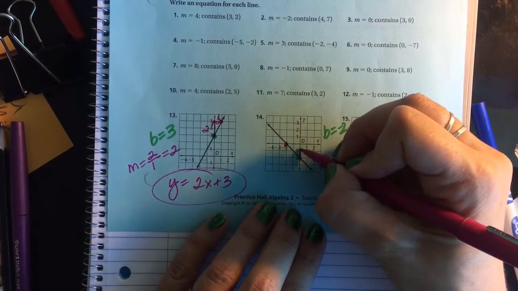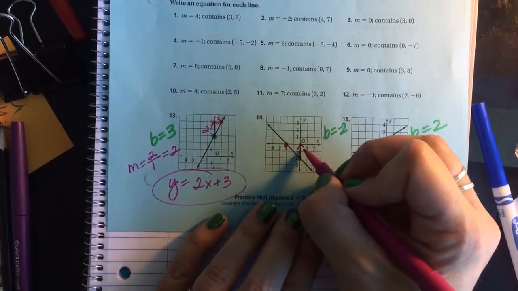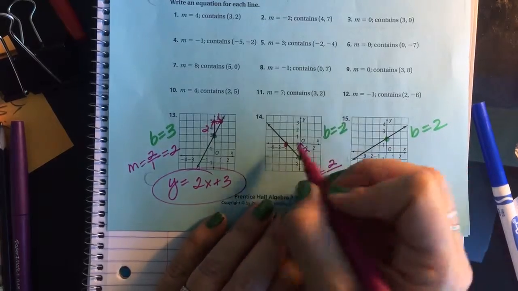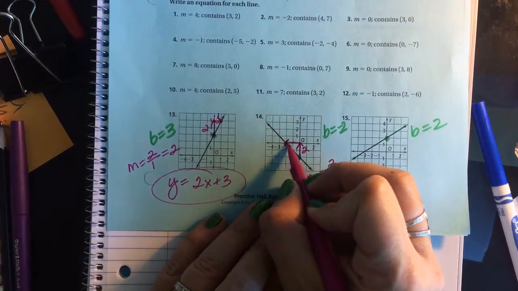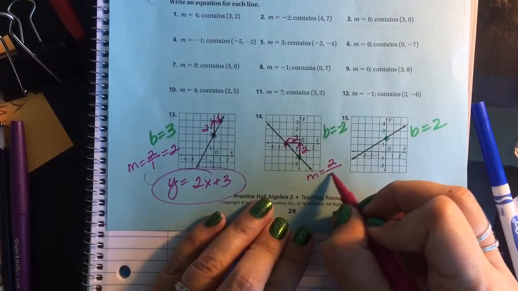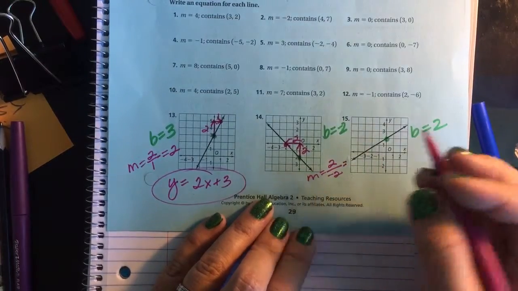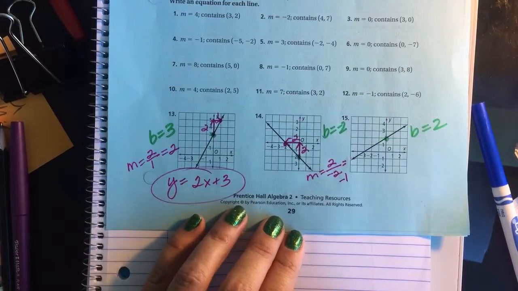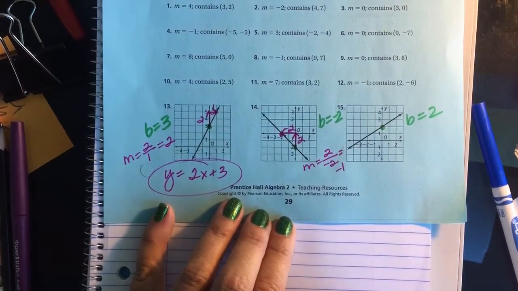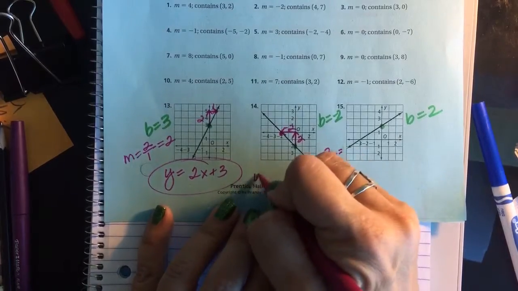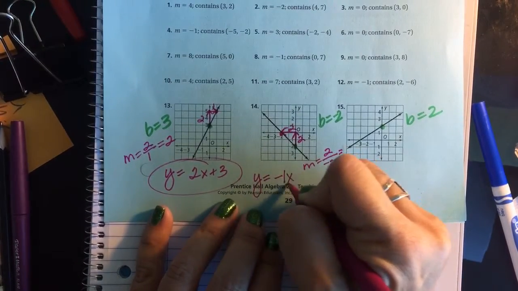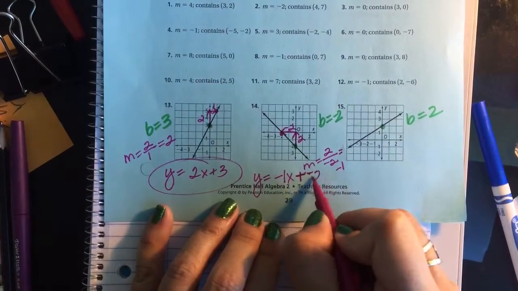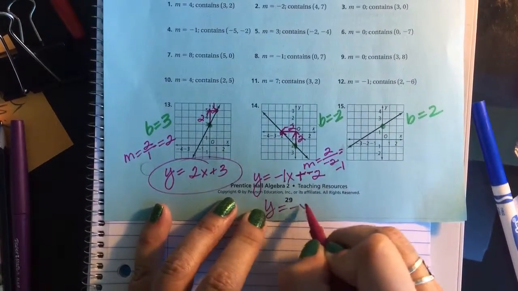What's the rise of the line? What's the run of the line? -2. I got to go that way. So what's 2 divided by -2? -1. How about the final equation on this one? Y equals -1x plus 2? Nope, not plus 2. Well, plus -2. So how about better yet, y equals -x minus 2.